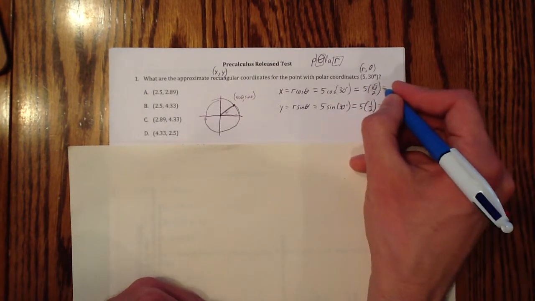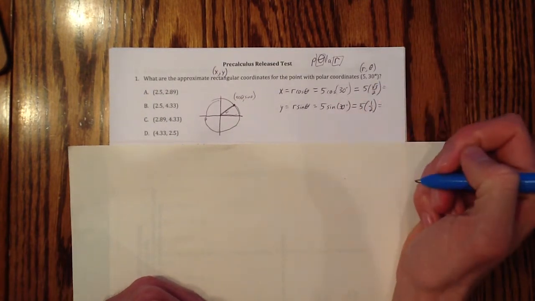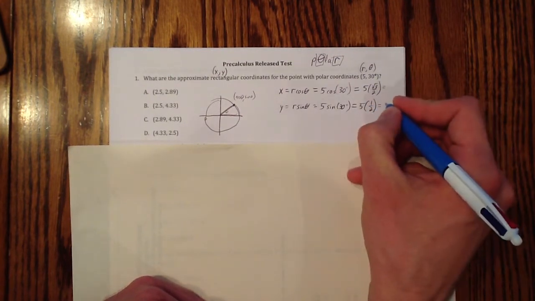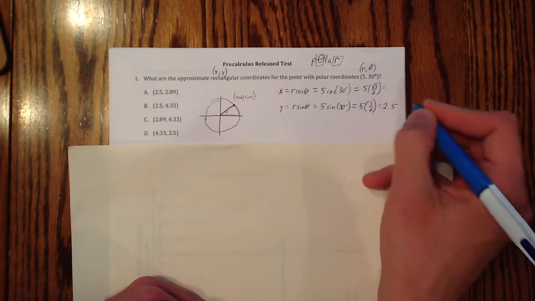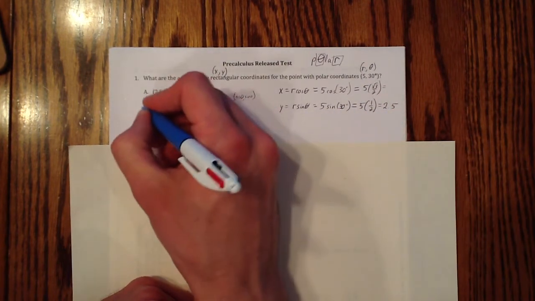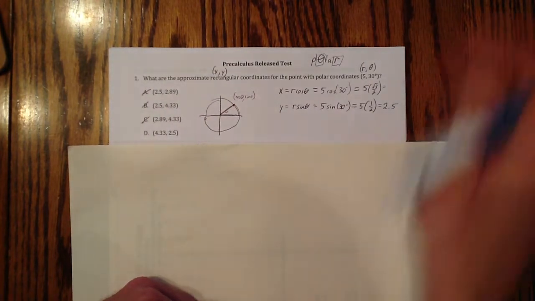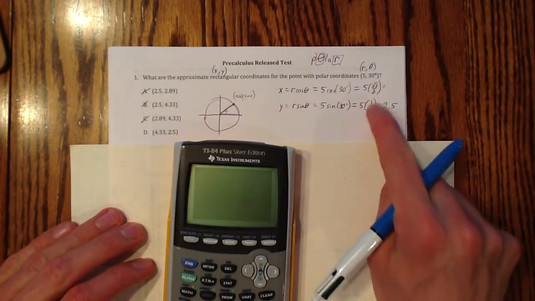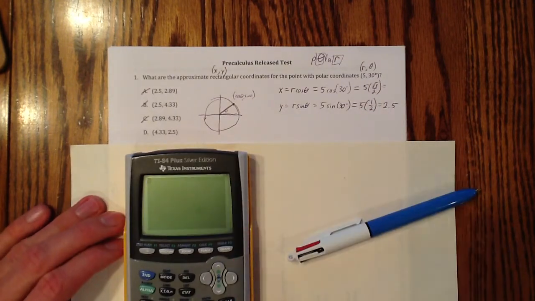Alright, so this will require a calculator here. Actually, it's probably not required, because we can do 5 times a half, that's 2.5. So the y value is 2.5, that automatically eliminates A, B, and C. The answer is D. And even if you didn't know this unit circle stuff that I just randomly pulled out, you could have typed it in.